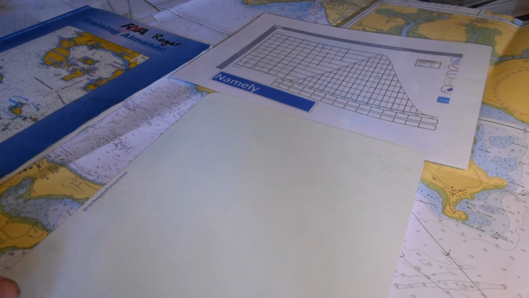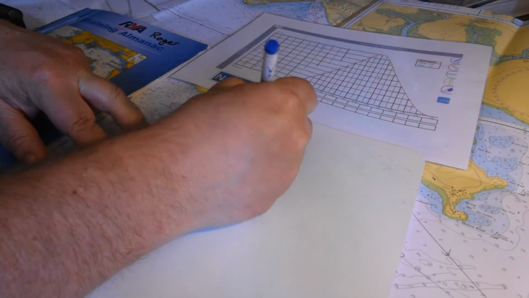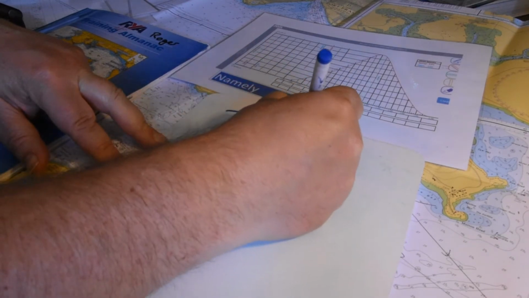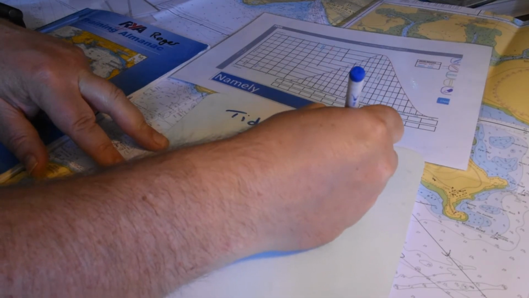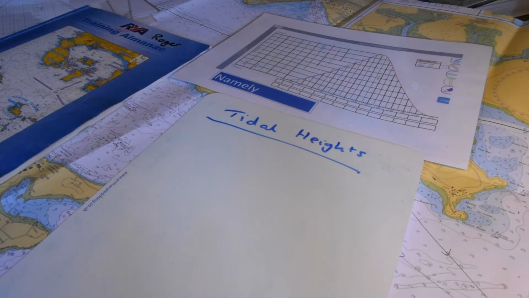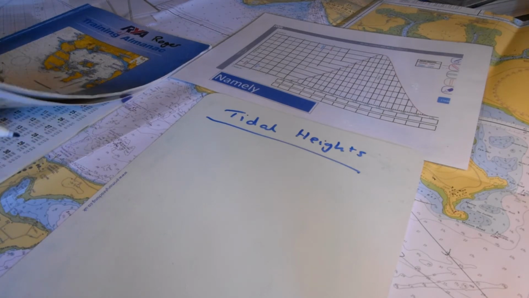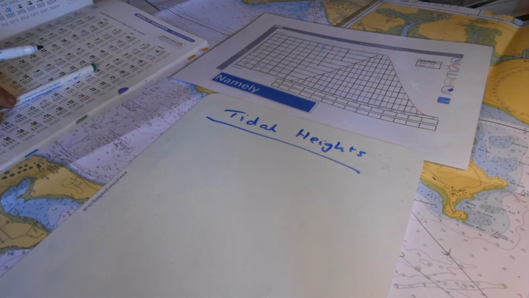So today we're going to be looking at Tidal Heights. The idea is we want to know what time there is particular amounts of water, or what is the amount of water at a particular time at a harbour of our choosing. So we're going to start with finding out what time high water is.